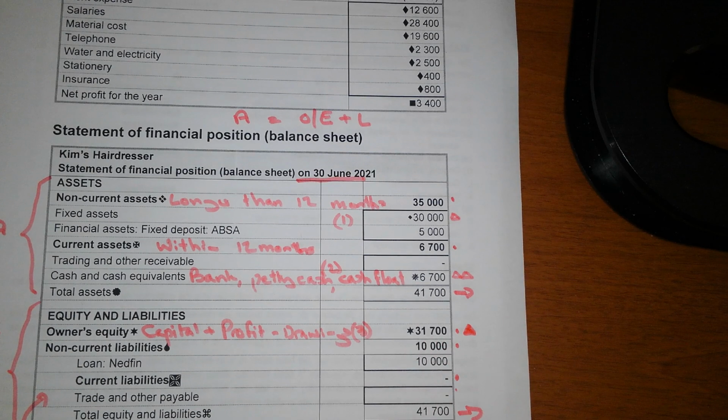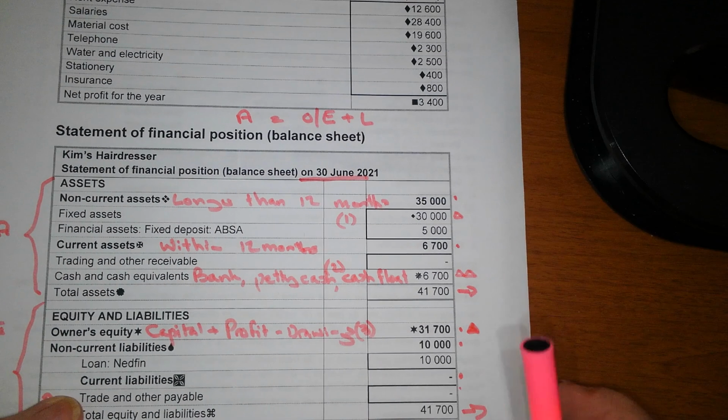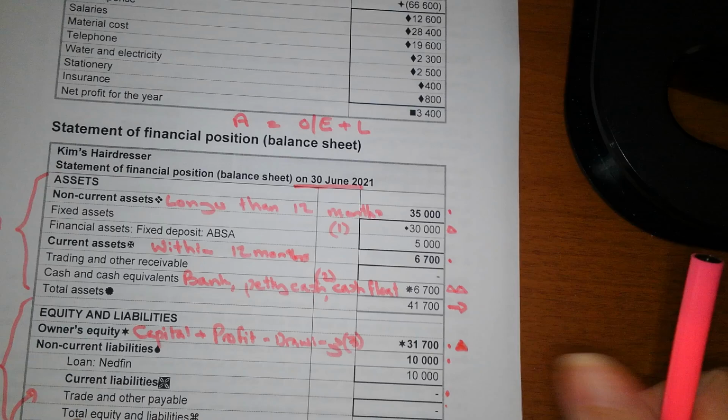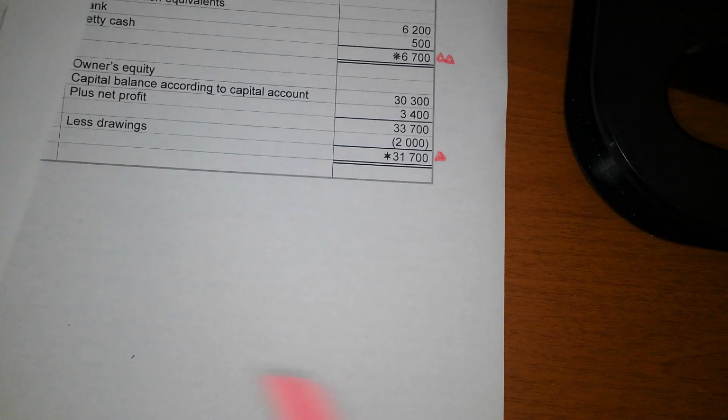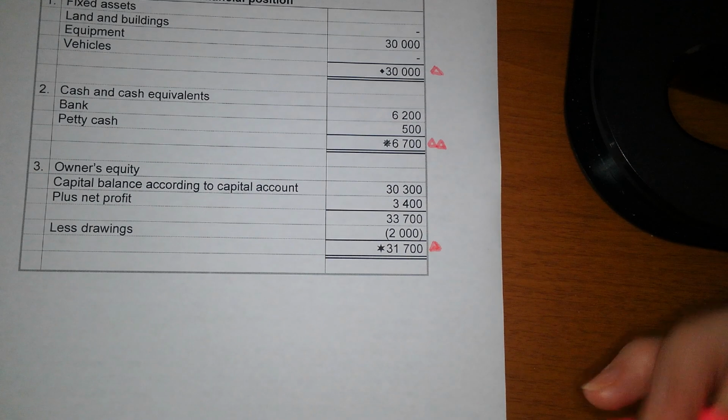31,700? So remember, there's a lot of people who are interested in the financial statement. The employees, the owner, the bank, SARS. So everybody wants to know, how did you get to these figures? And that's why you do these notes, so that you can indicate the figures that I've put on my statement of financial position. How did I get to those figures?